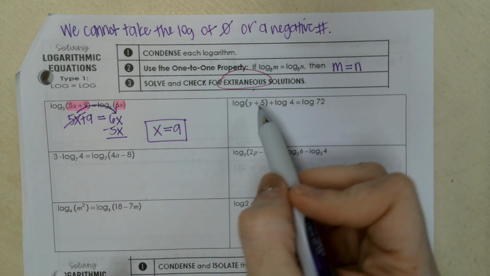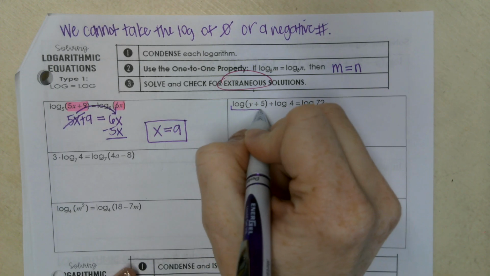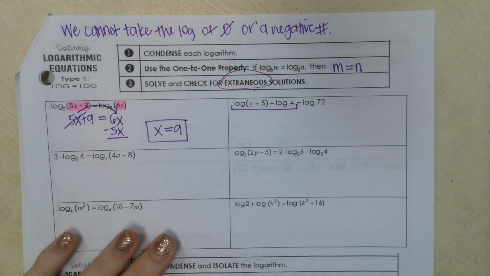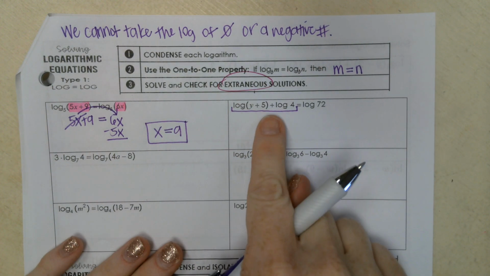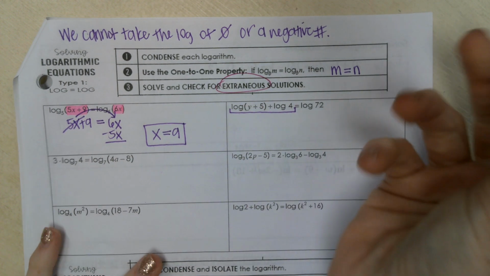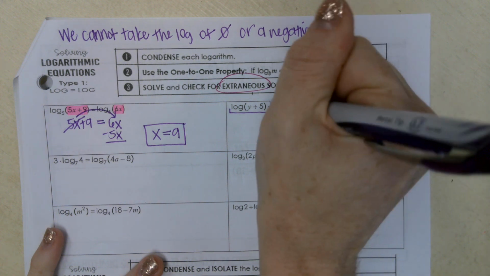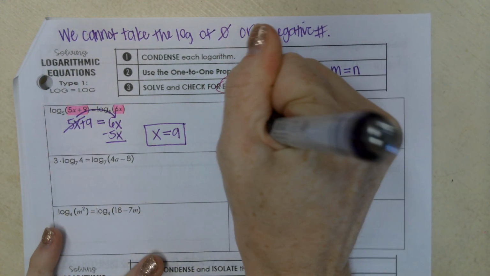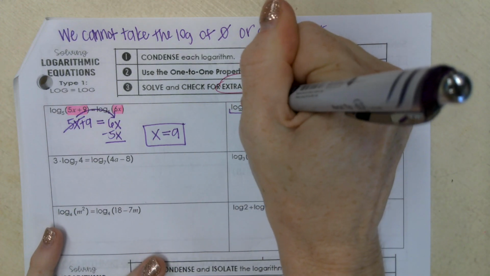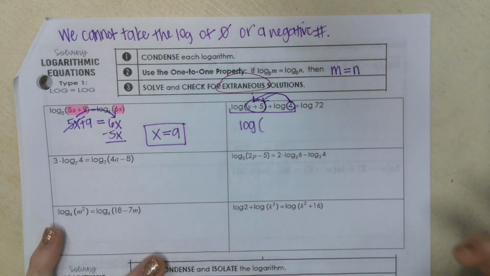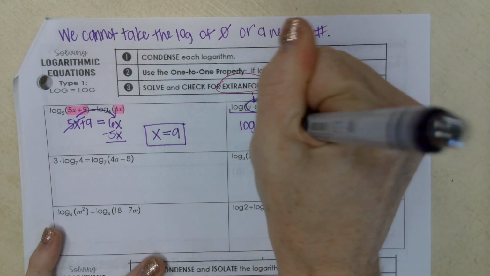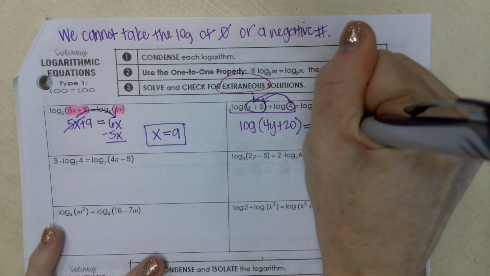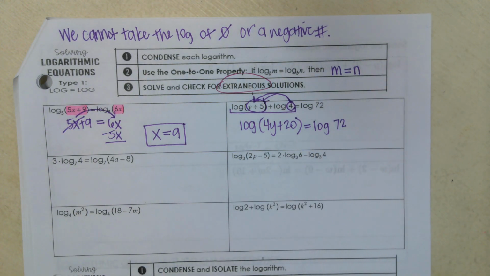Okay? Now over here, we have two logarithms on the same side of the equation. So I'm going to condense these into one. When I am adding my logarithms together, the property is that I multiply these two expressions together. So this is going to give me log of, and this is like a distribution, 4y plus 20. And then that's going to be equal to log of 72.